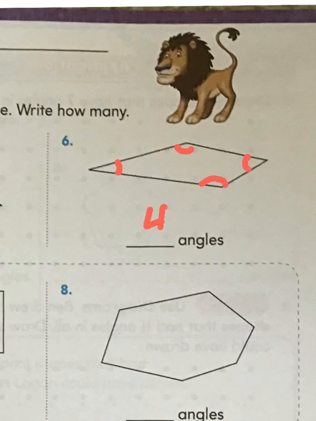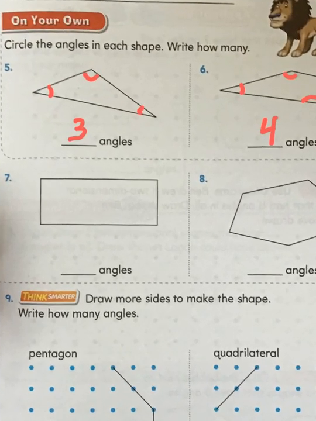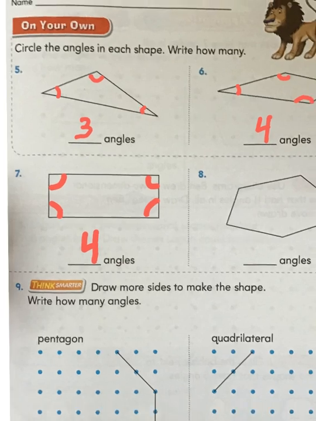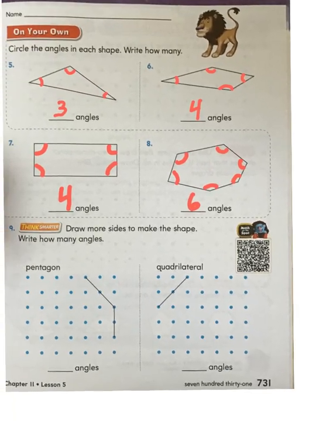That's a quadrilateral. 4 sides, 4 angles. 1, 2, 3, 4. There's 4 in that rectangle. And how many angles in this shape for number 8? 1, 2, 3, 4, 5, 6. 6 angles, 6 sides. Must be a hexagon.